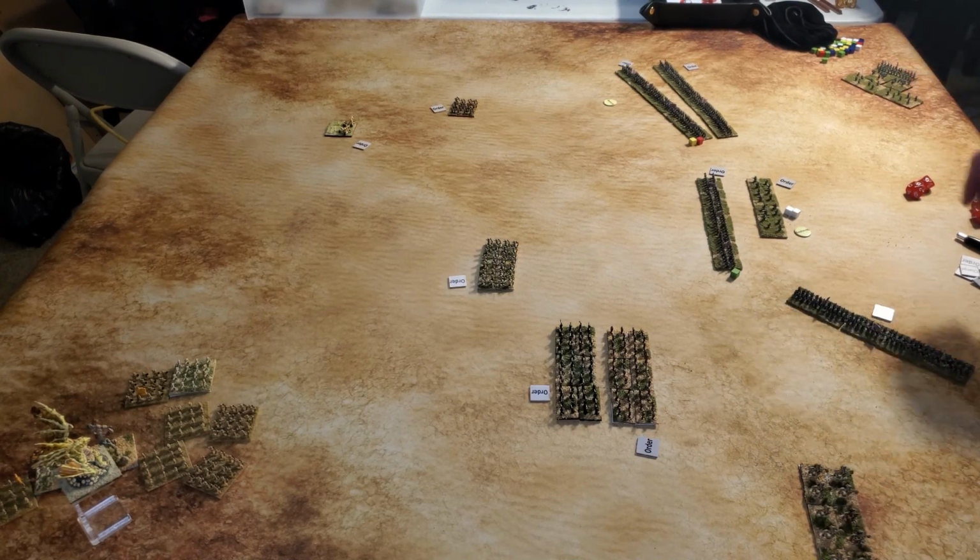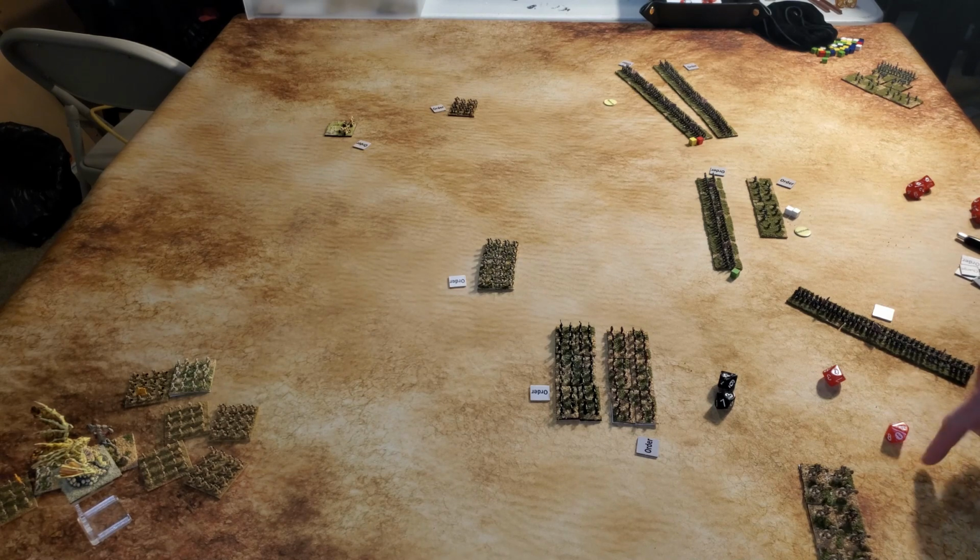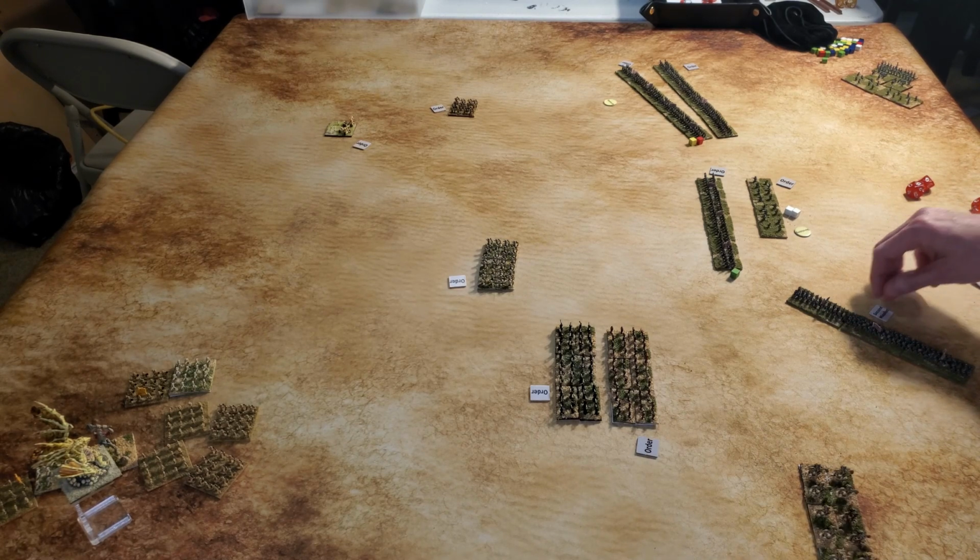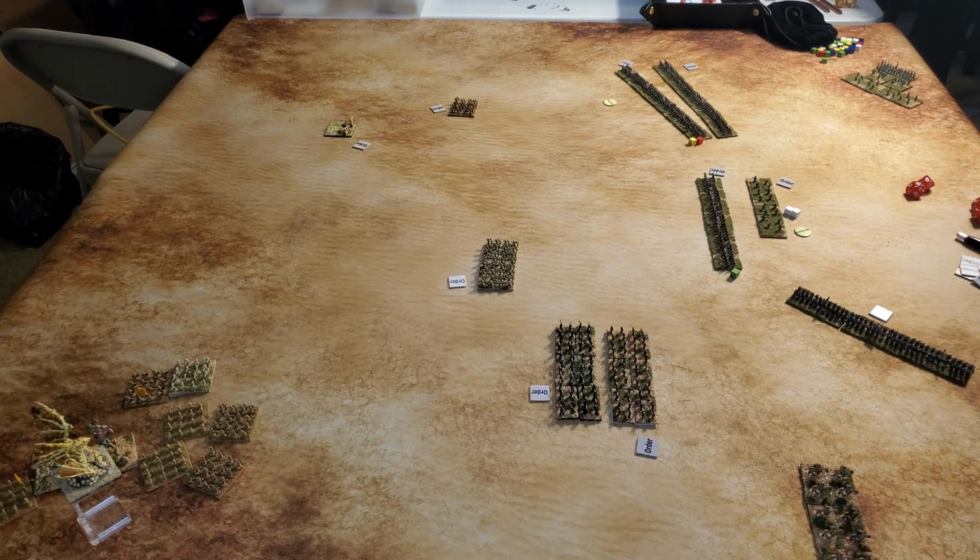Once we have our orders issued, let's go ahead and roll initiative. 4 and a 3 for the Undead. That's no successes. Confederates at 10 and a 4, so 1 success. So the Confederates are going to activate first. We will issue here second missiles, so they will stay put. Cavalry, we're going to charge them.